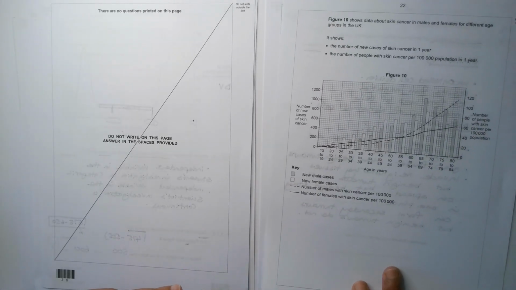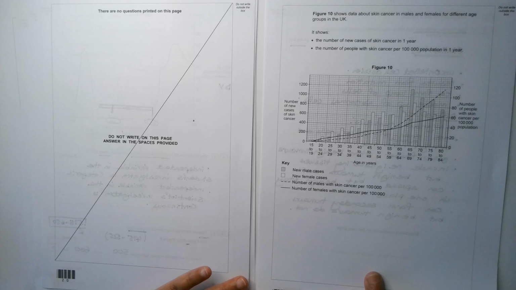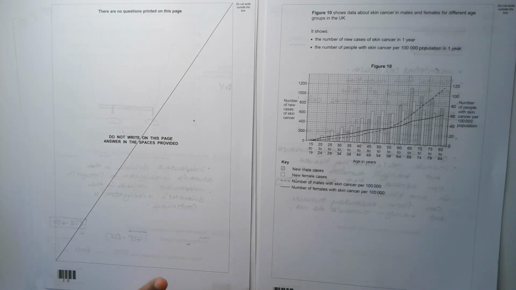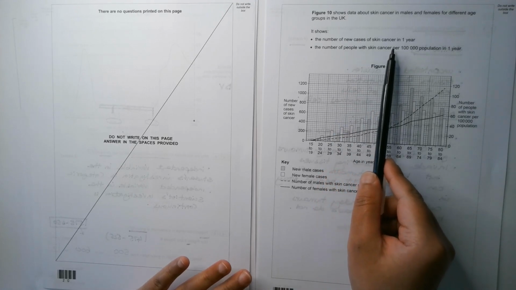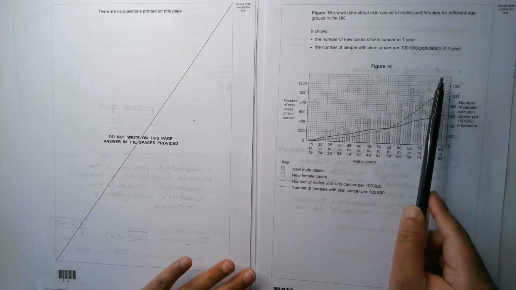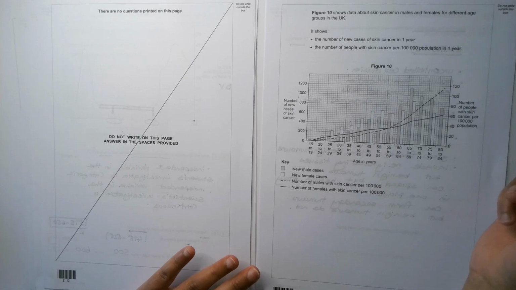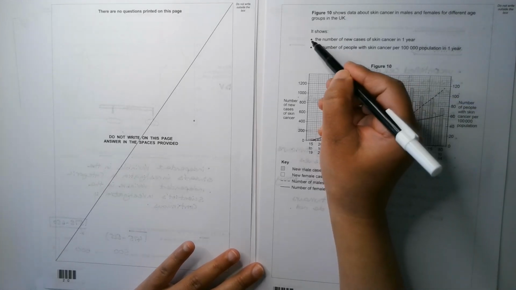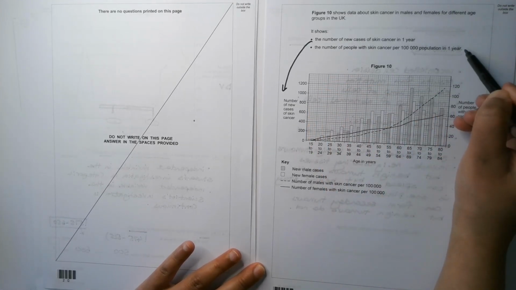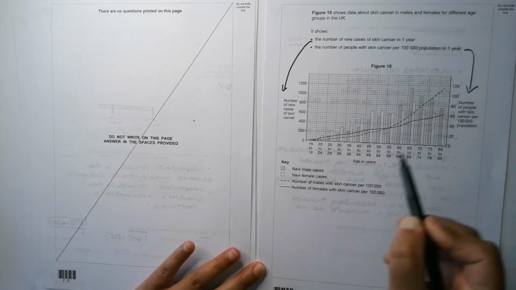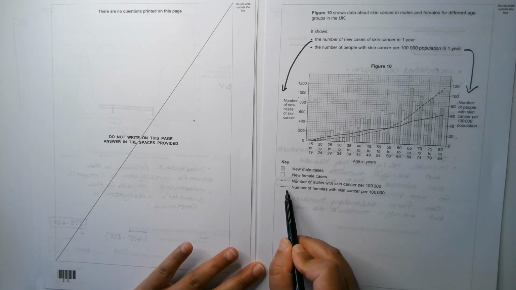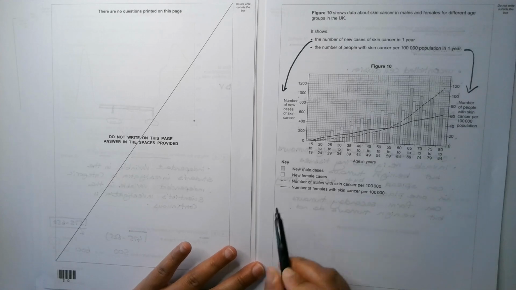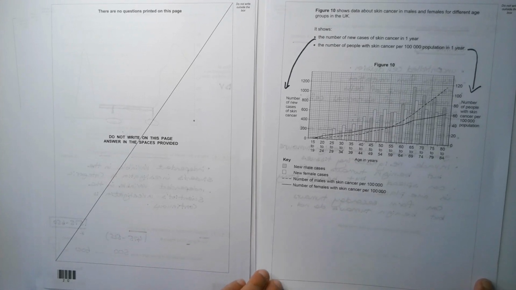Figure 10 shows data about skin cancer in males and females, 4 different age groups in the UK. It shows the number of new cases of skin cancer in 1 year, the number of people with skin cancer per 100,000 population in 1 year. So this is that side of the graph, and that is that side of the graph. New male cases, new female cases, and then make sure you look at the key here. Your dashed line is number of males, bold line is number of females.